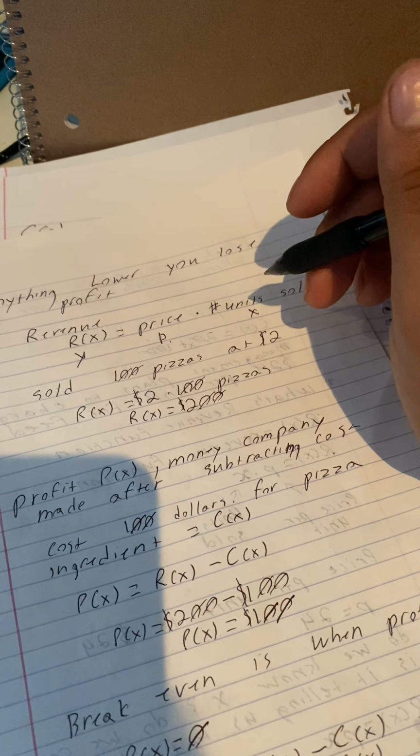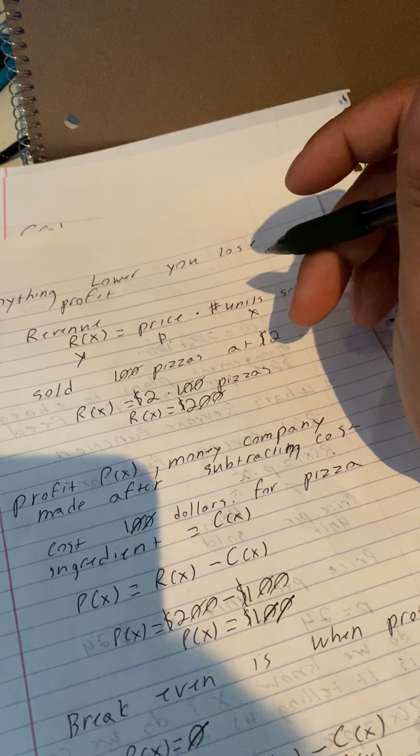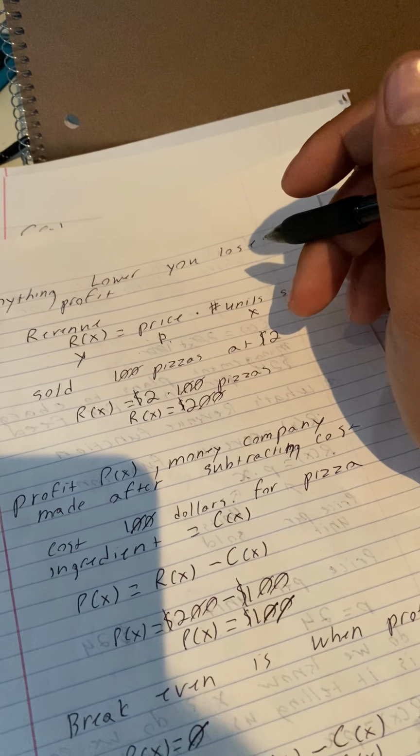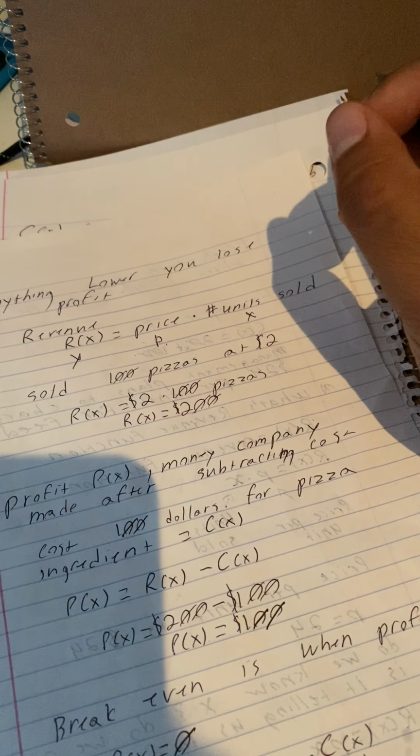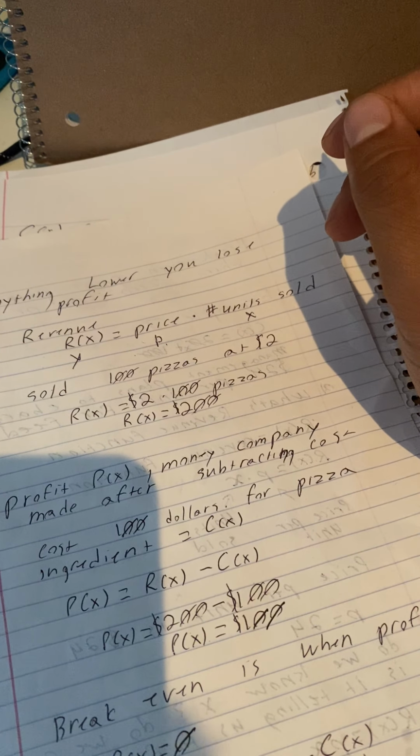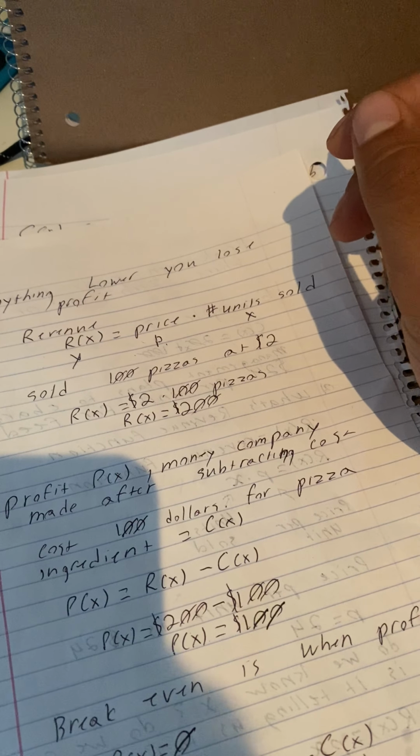And the book just tries to confuse you with all of these weird languages, but hopefully the more you practice, the more you start recognizing these keywords: the product of, price per unit, number of units sold, X.